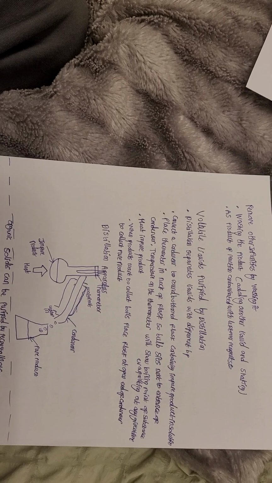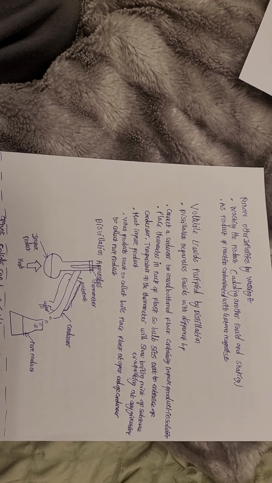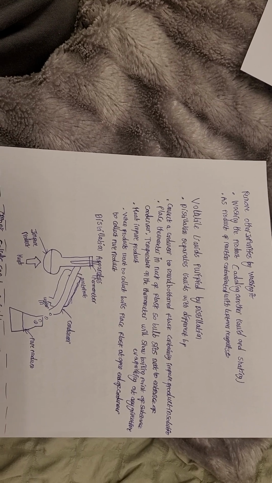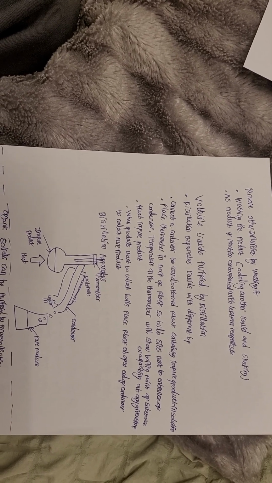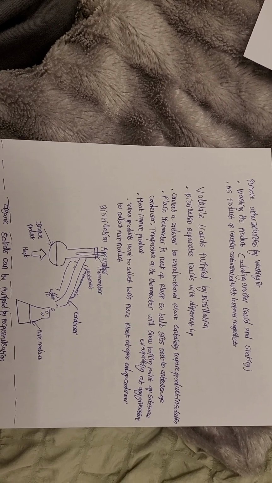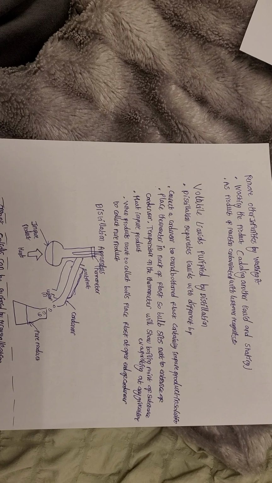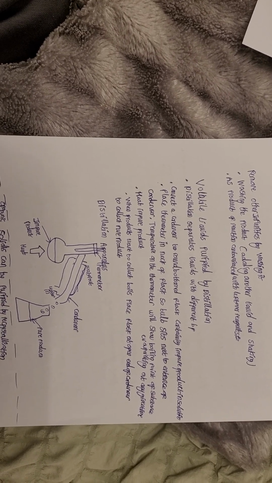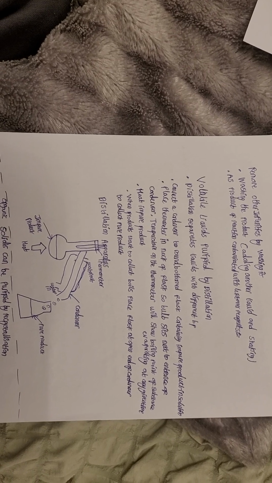Volatile liquids can be purified by distillation. Well, what does distillation do? It separates liquids with different boiling points. So, we connect a condenser to a round bottom flask containing the impure product in solution, then we place the thermometer in the neck of the flask so the bulb sits next to the entrance of the condenser. The temperature on the thermometer will show the boiling point.